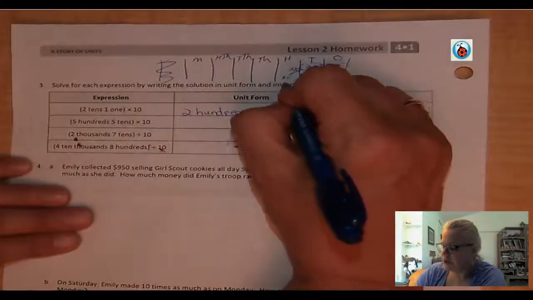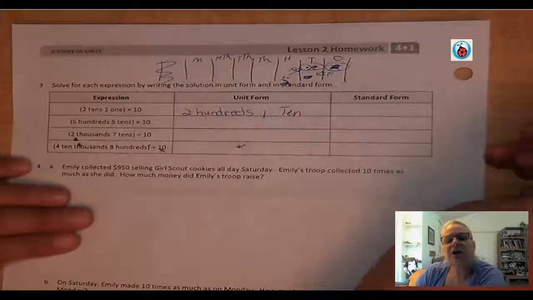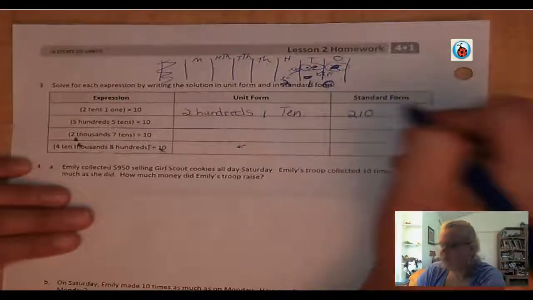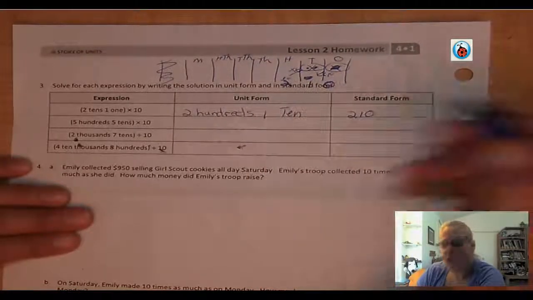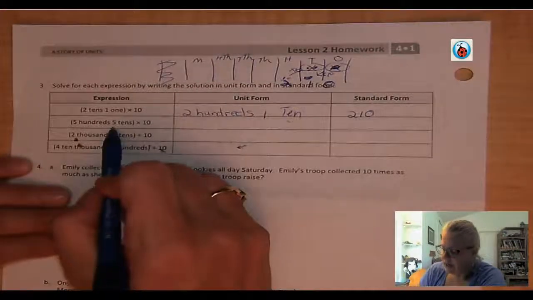What does that look like in standard form? Well, I have 2 here. I have a 1 here, and I have a 0 here. It's 210. Okay.